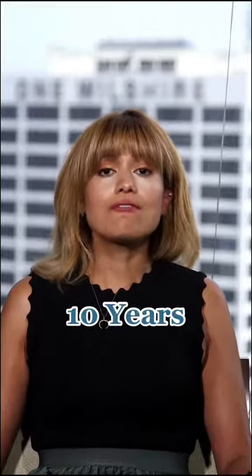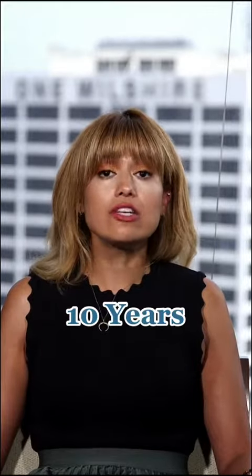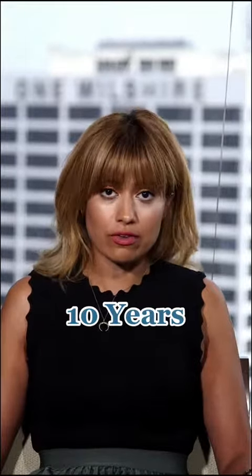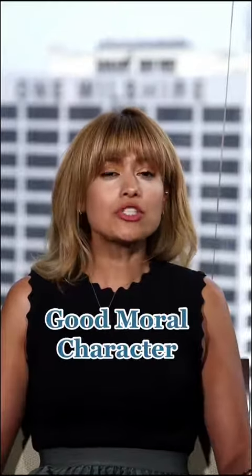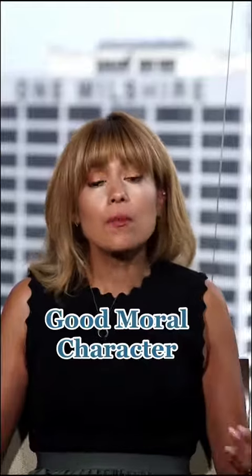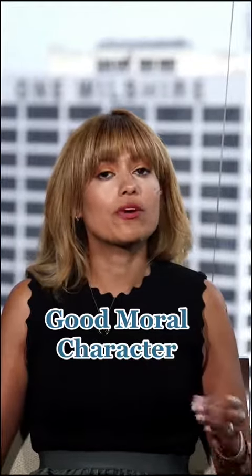Now, for non-permanent residents, there's different requirements. That means non-permanent resident, you don't have any legal status here in the United States. To be eligible, you need to prove to the judge that you have been physically in the United States continuously for the past 10 years. You have to show that you have good moral character, which essentially means that you are a good person, but also that you don't have certain criminal convictions.